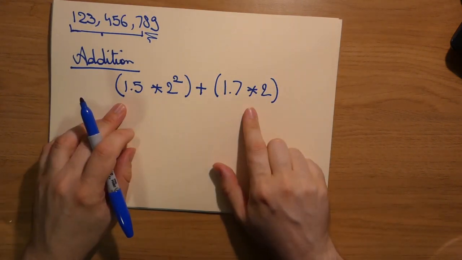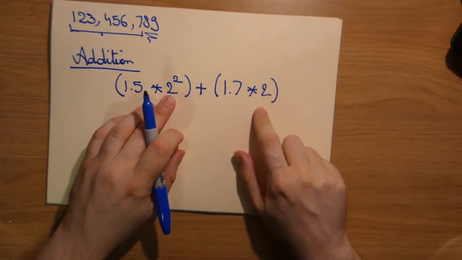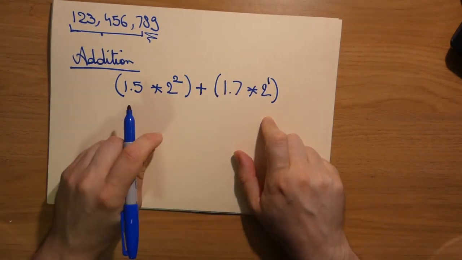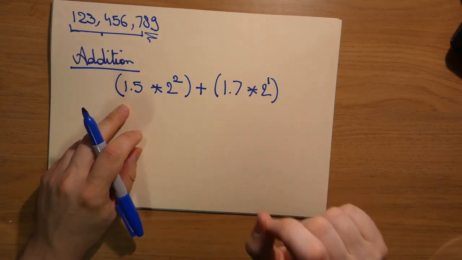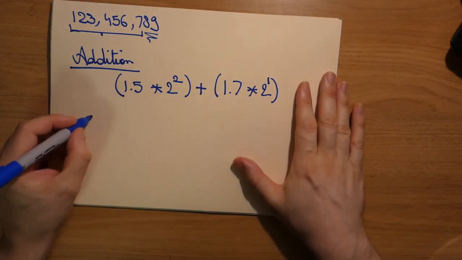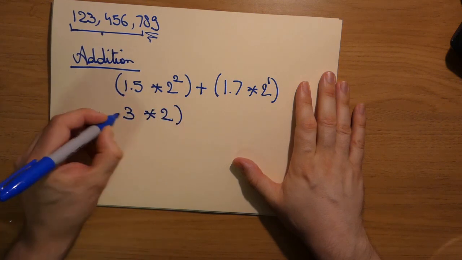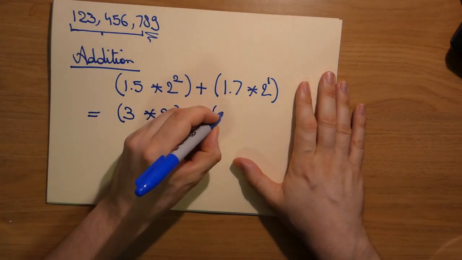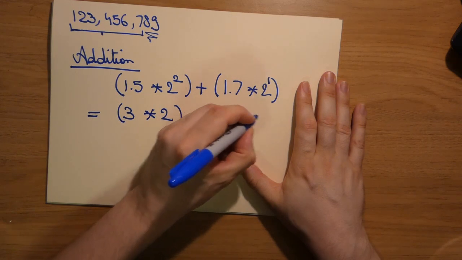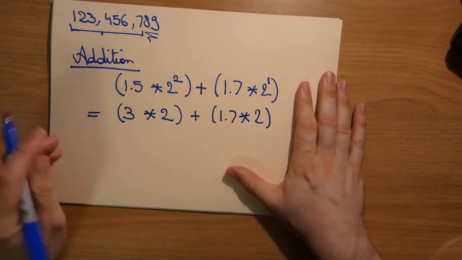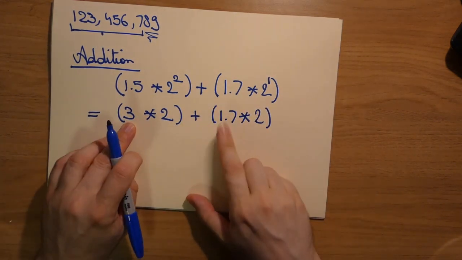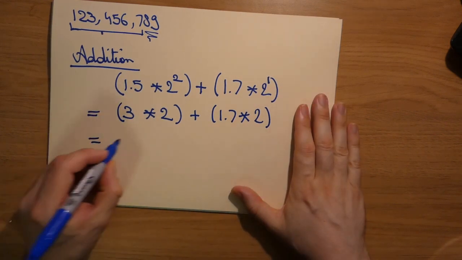The first thing I notice here is that the exponents are different. So that's the first thing I will need to fix. And now I can just add up this.